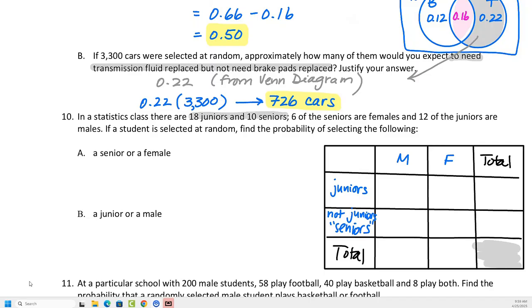So I'm going to put that here. They tell us in the problem that we have 18 juniors, so I know this is 18 juniors, and I know this is 10.